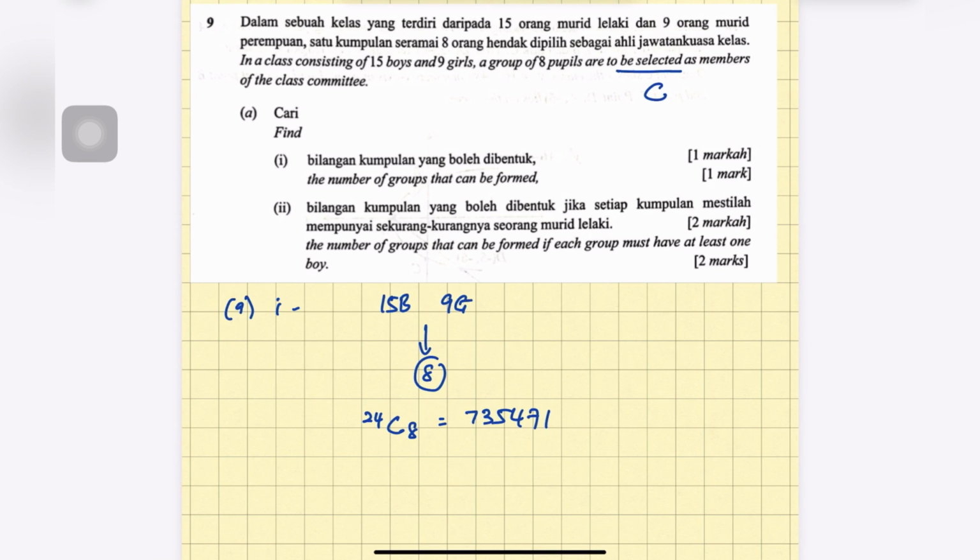A Roman 2, find the number of groups that can be formed if each group must have at least one boy. Okay, at least one boy, meaning that one boy or 2 boys or 3 boys or 4 boys or 5 boys or 6 boys or 7 boys or all boys. Many cases, right? Okay, so we use all minus no boy. So we use the complement. All this one minus no boy, meaning that all girls.